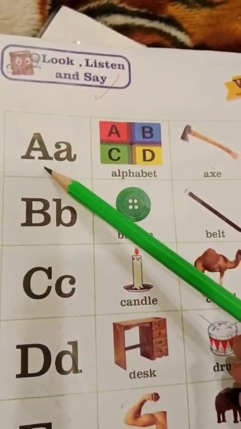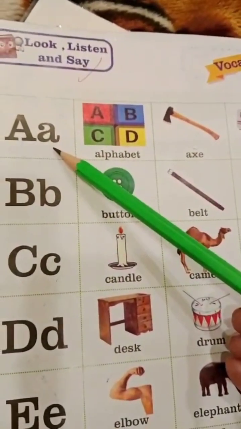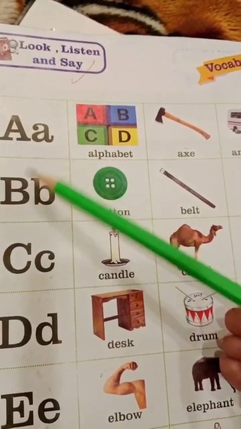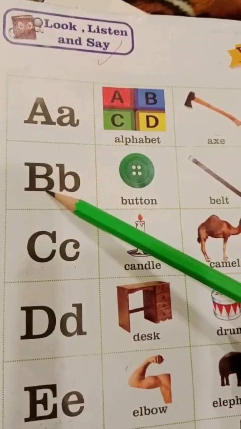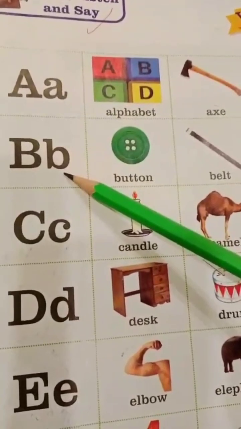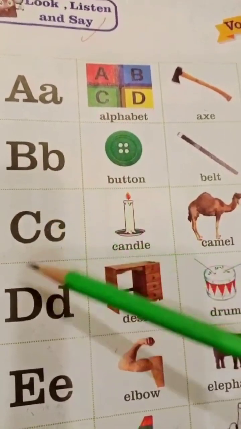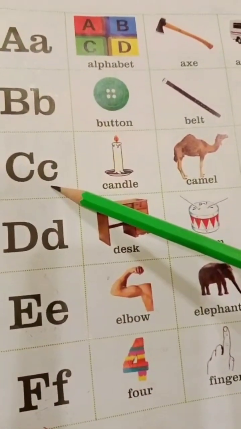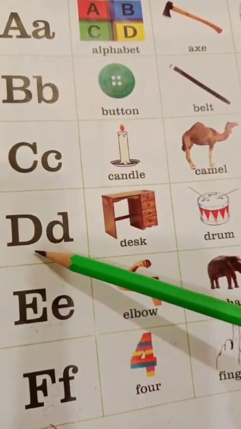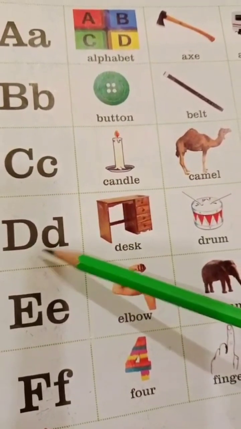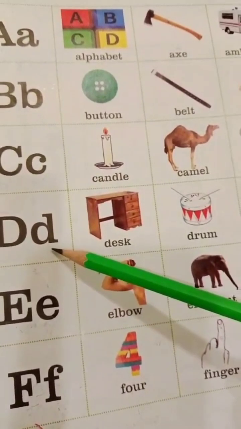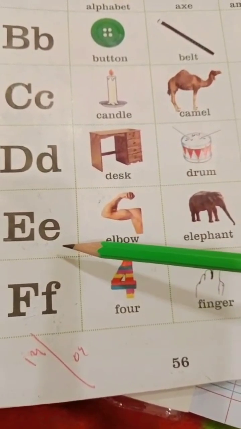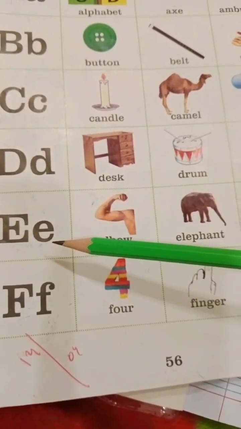Okay, we will start from letter A. A is the name of the letter and the sound of letter A is A. B, and the sound of letter B is B. Next letter is C, and the sound of letter C is K. D, and the sound of letter D is D. Next letter is E, and the sound of letter E is A.